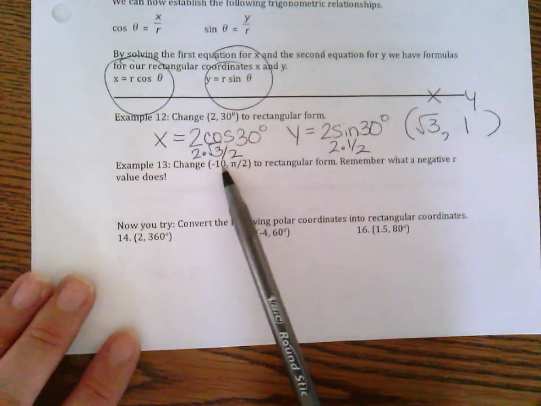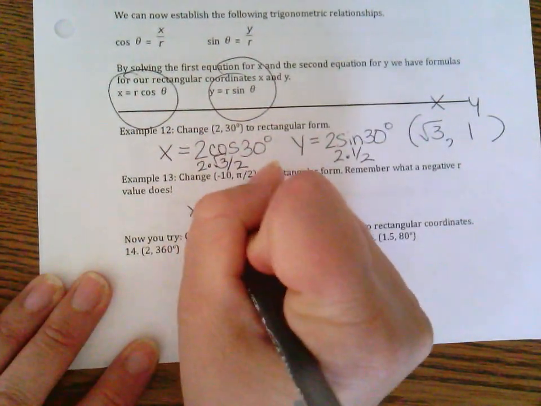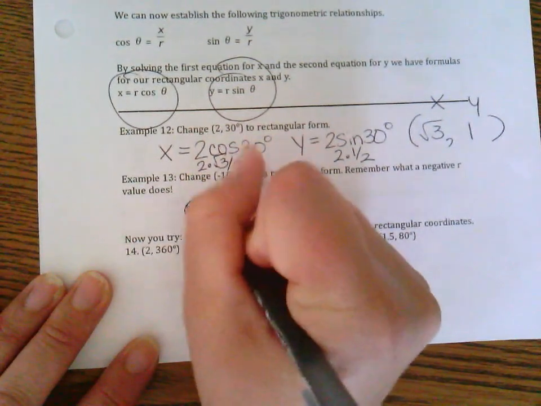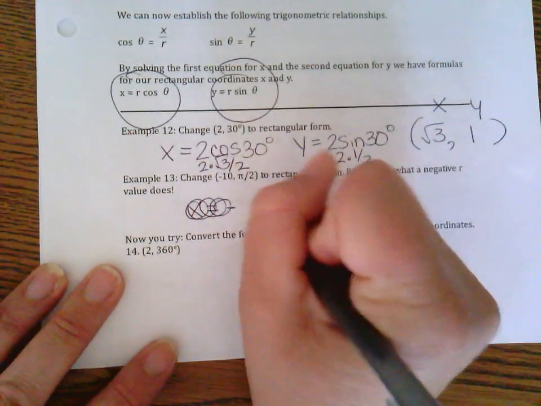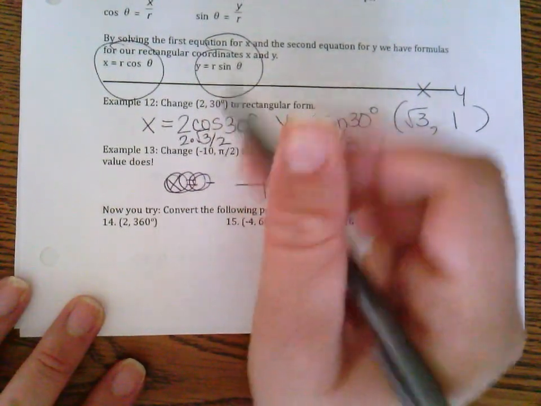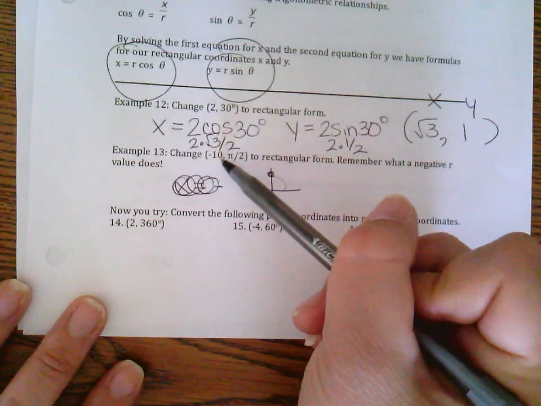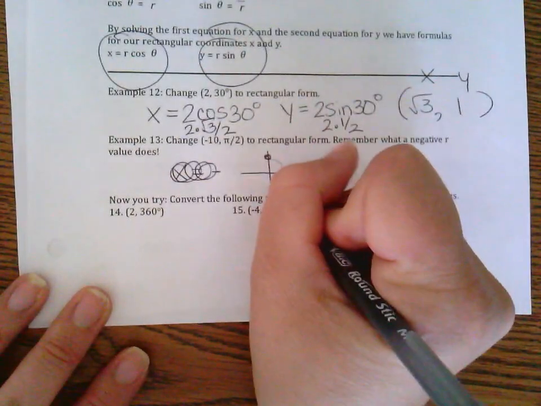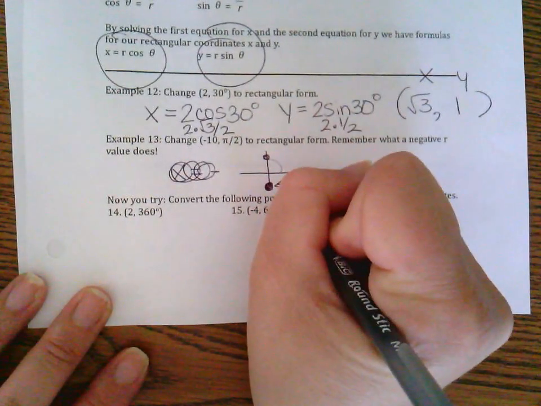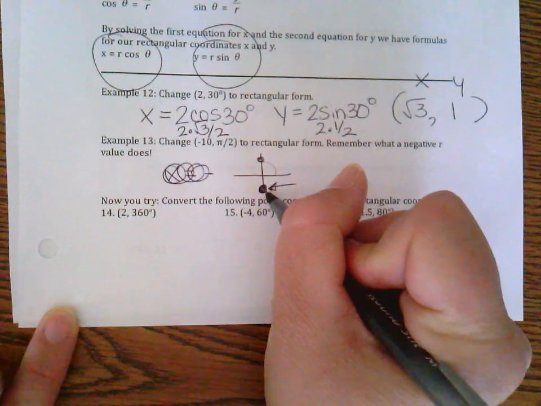So last one for today. So x is, oh, you know what? We're not going to do this one using the formula. We're going to be smarter here. Where is pi over 2? This direction. But where's the negative 10 put us? Down here. Tell me that coordinate using x comma y. I don't need a formula for that. How do I get there?